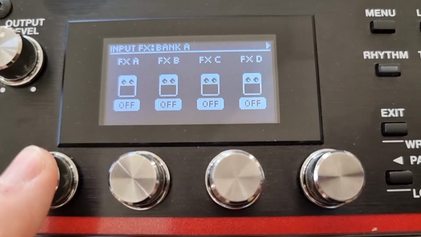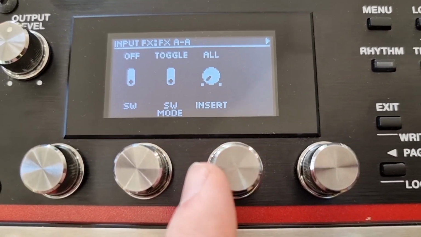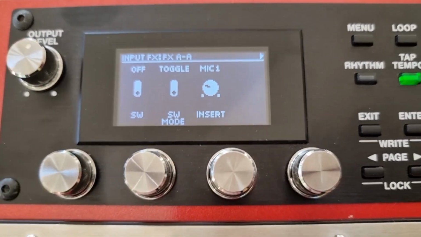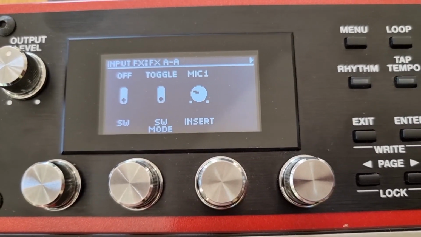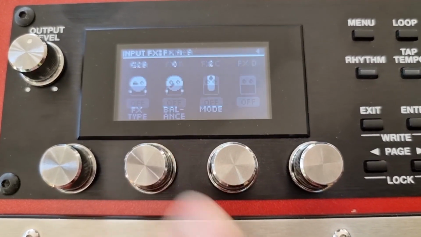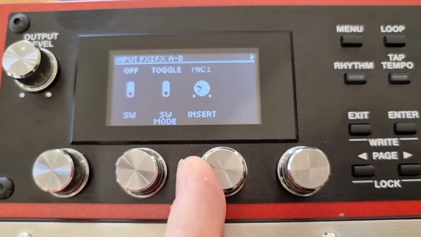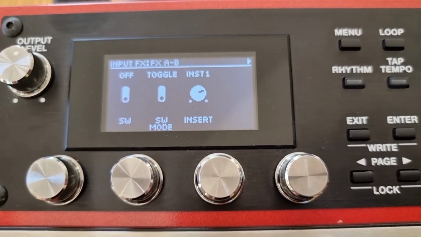So I'll go into effect A and I'll page to the left, and then I can insert that effect to just go to mic 1 if I'm going to be using that, say, for my vocal microphone. And then I want effect B, which is this one here, just go into my guitar. So I'll page left again, and I'm just going to send this to instrument 1, which will be my guitar.